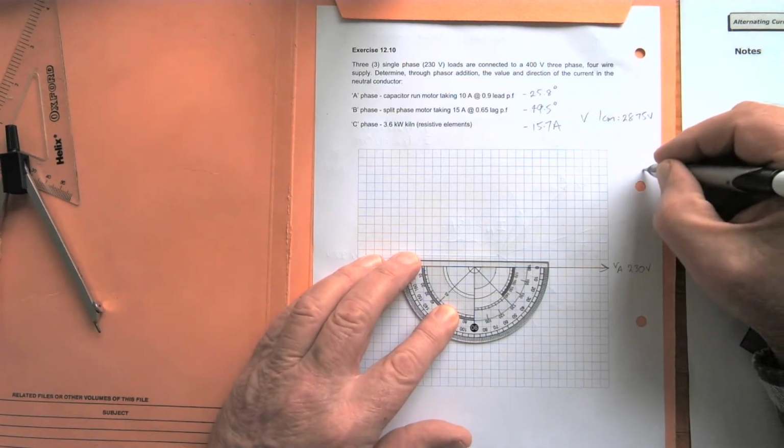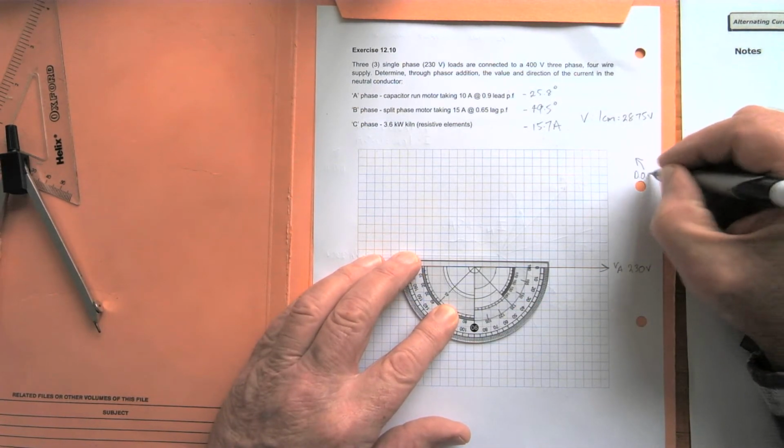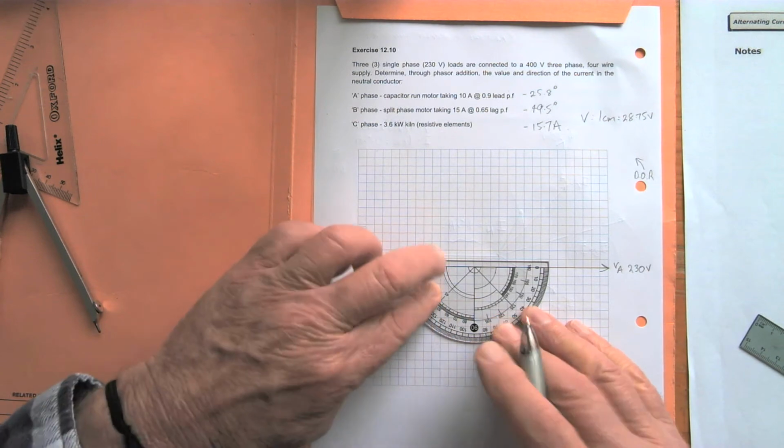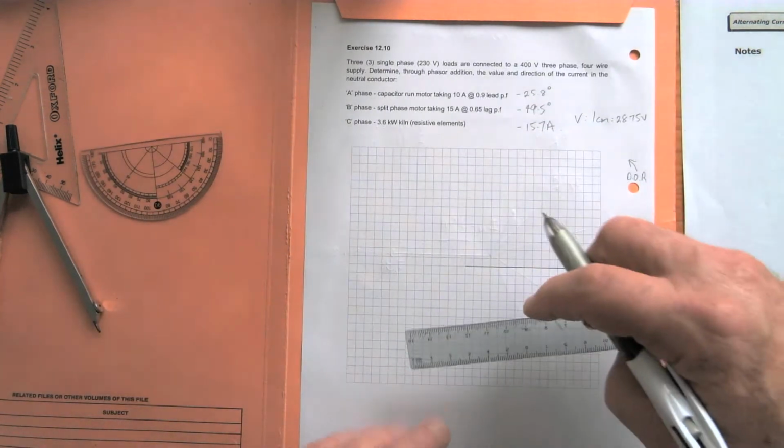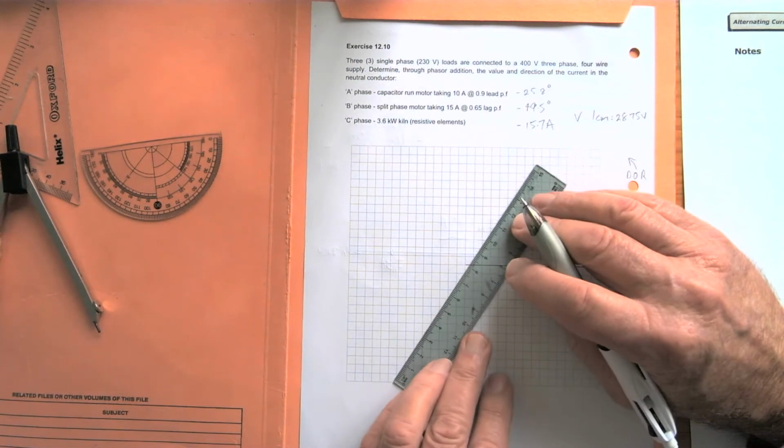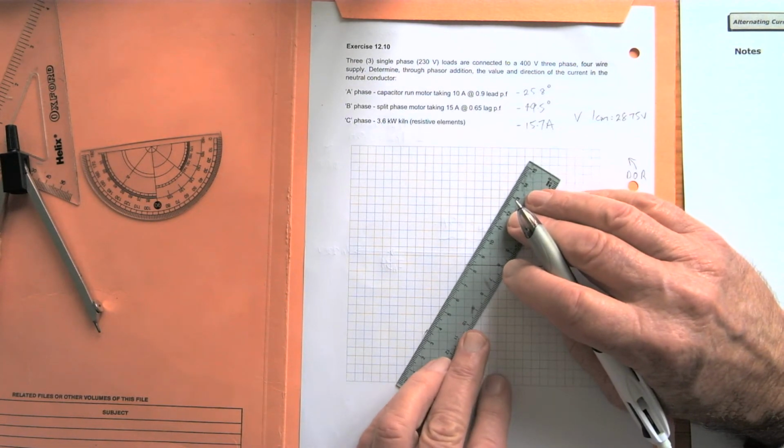considering our direction of rotation of the phasor is anti-clockwise, so round at 120, another 230 volts for B phase.